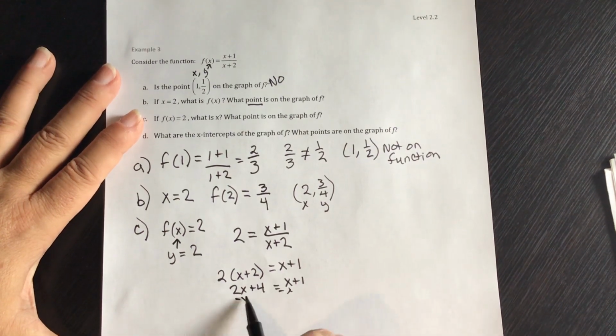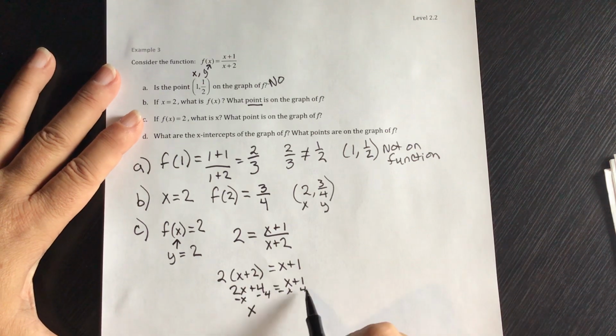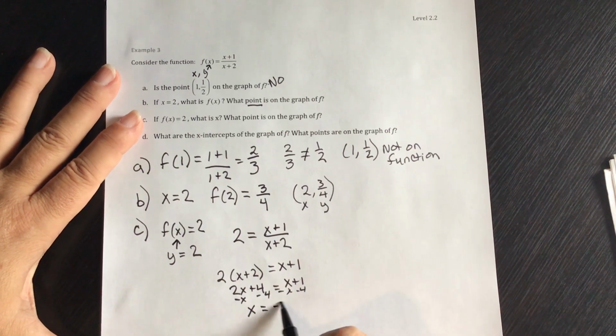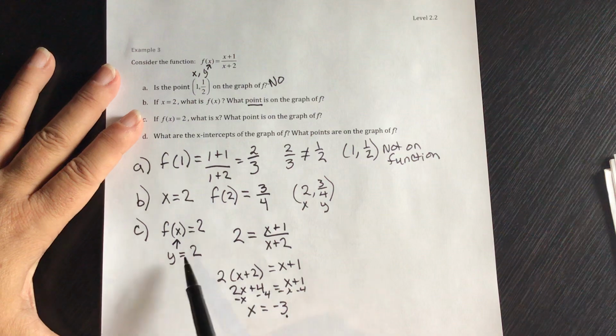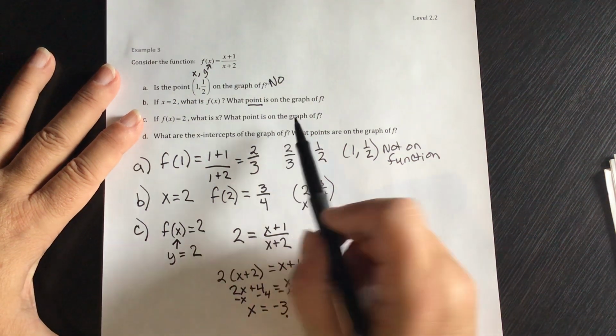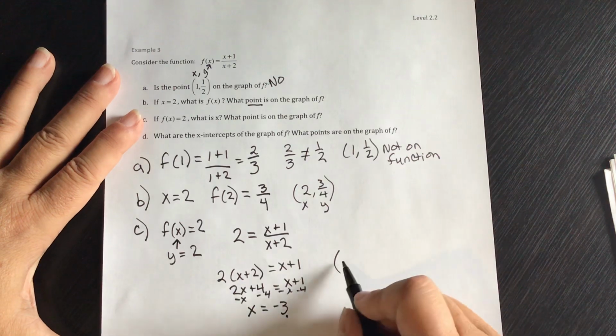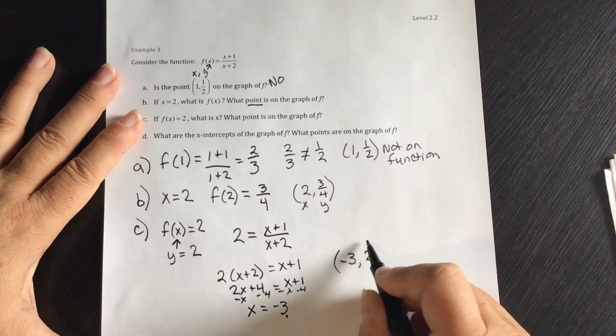Subtract x. So I have x, and if I subtract 4, 1 minus 4 is -3. So the x value of -3 gives us a y value of 2. The point on the graph f of x is the x value of -3 and the y value of 2.